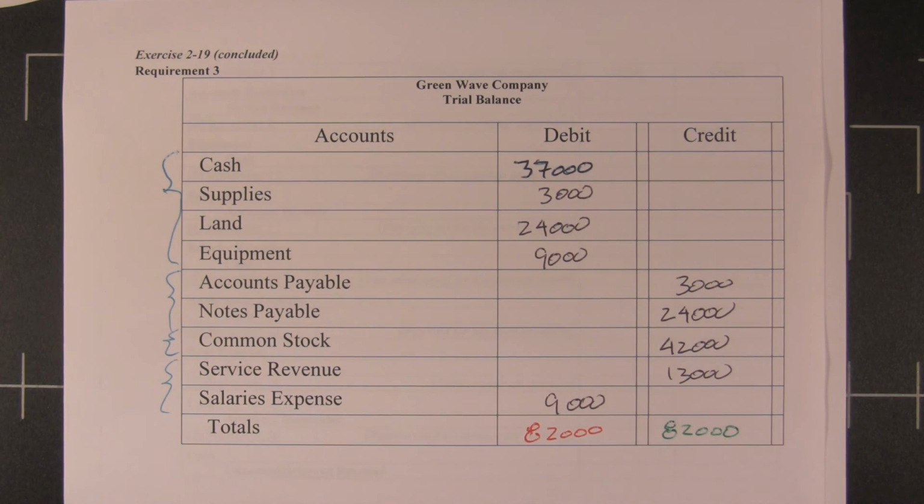The temptation is to add up one side and just put it in the other. That defeats the entire purpose. A trial balance doesn't necessarily guarantee accuracy. It does guarantee that you have carefully observed the rules of debits and credits and you've properly categorized things.